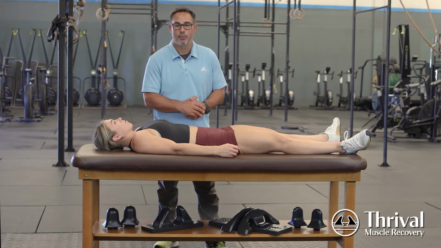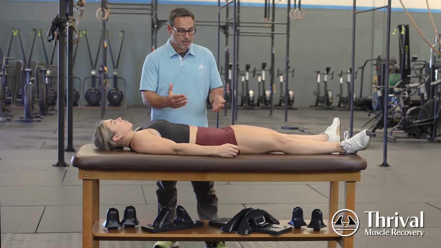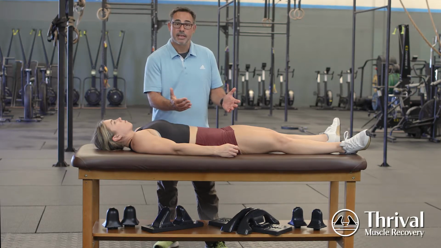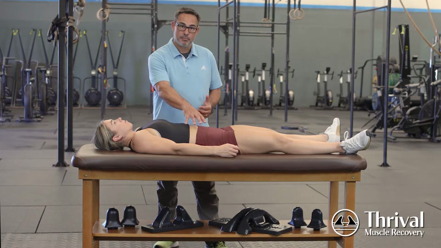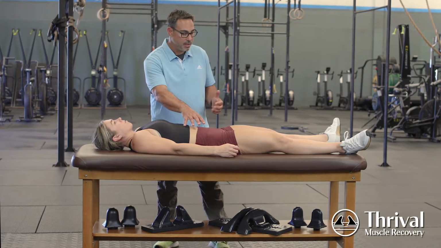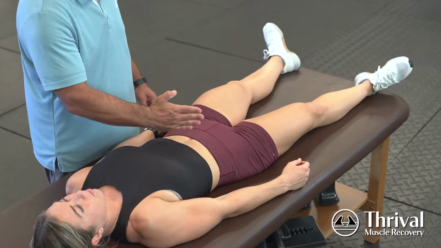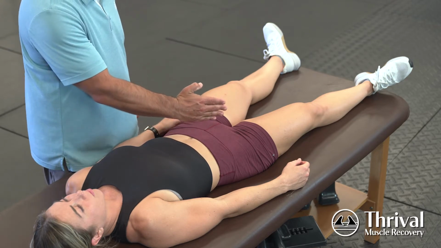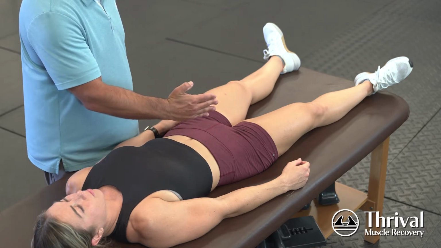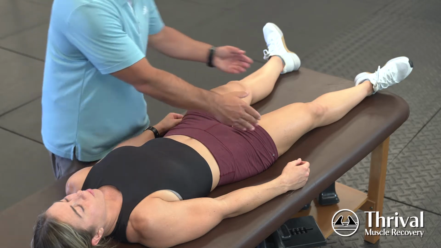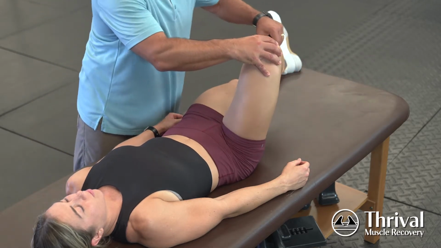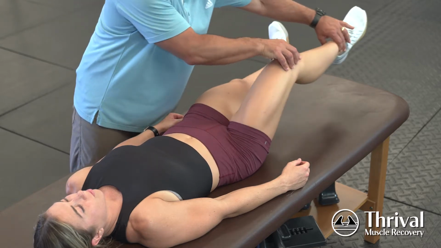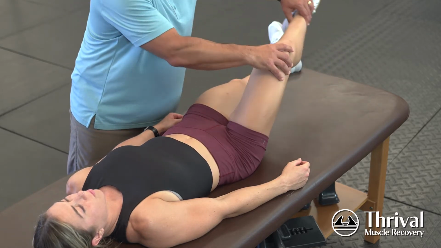Let's talk a little bit about what the psoas muscle does. Basically, the psoas muscle is a hip flexor. So when the spine is stable, like when you're laying down, the psoas muscle attaches to the lesser trochanter on the inside of the femur. And so when it contracts, it's going to flex the hip and externally rotate the hip in through here. So the motion is just like that.